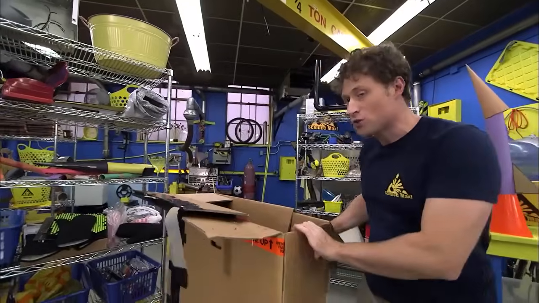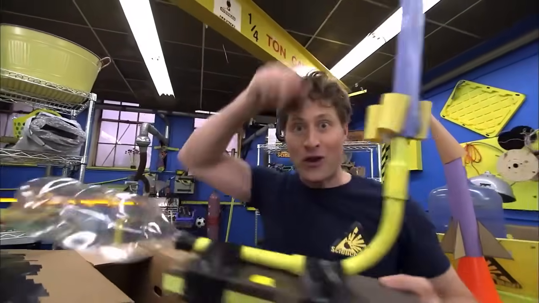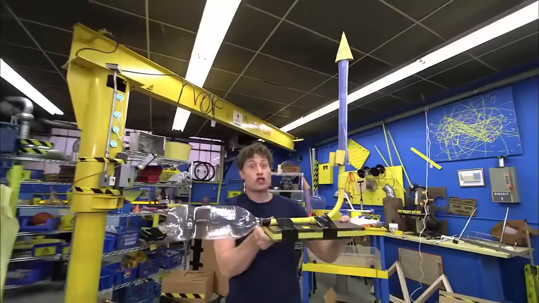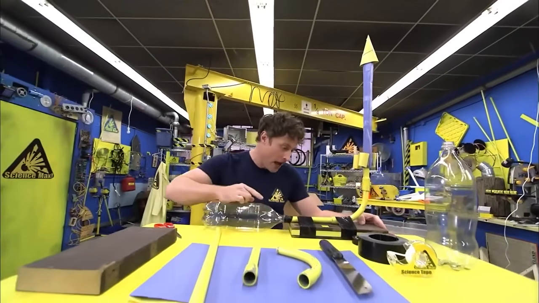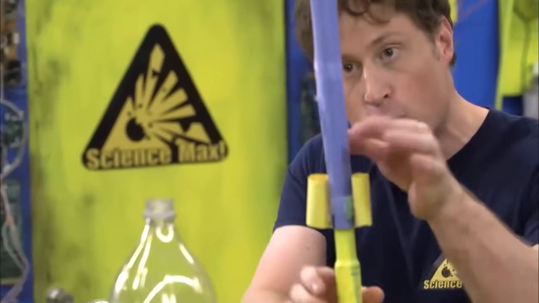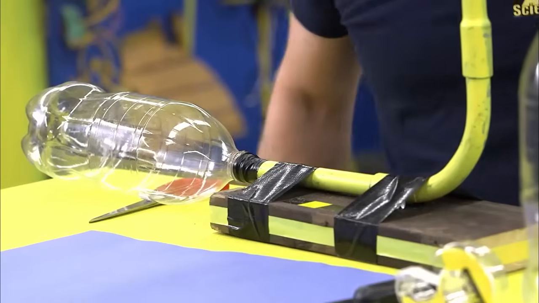And this rocket uses the science of stomping on something with your foot. This is a stomp rocket, and it works by stomping on this plastic bottle, and air shoots through this tube and pushes the rocket up into the sky. And here is how you can build one of your very own.